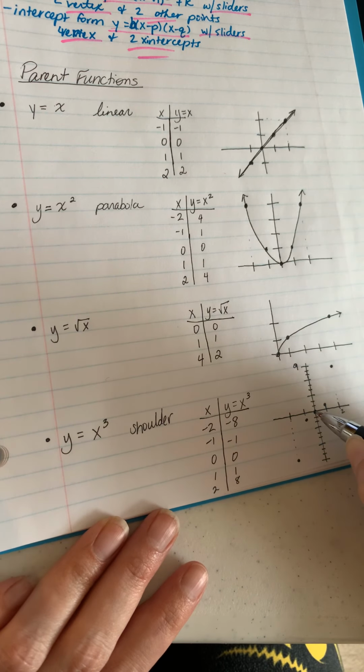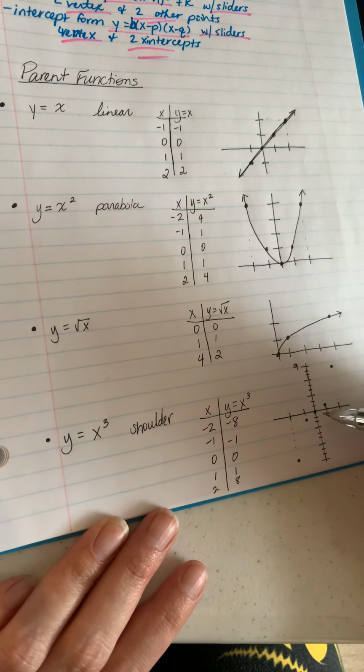You'll make a big mess, I promise. All right, been doing this a long time. Start in the middle and swoosh up.